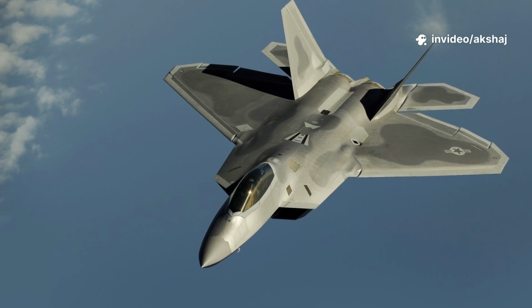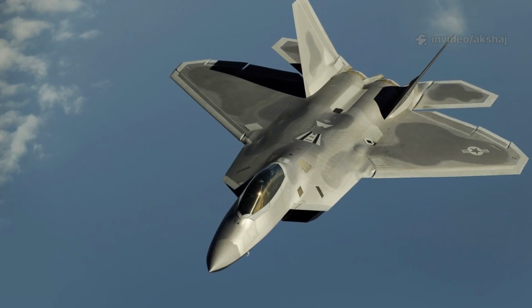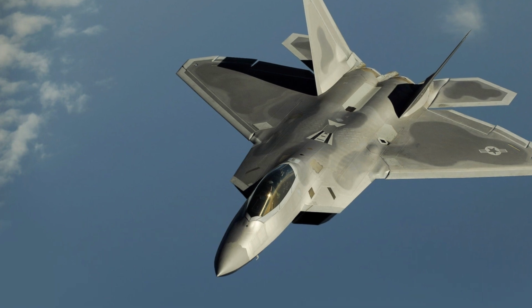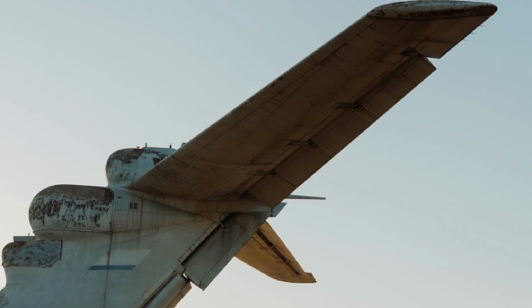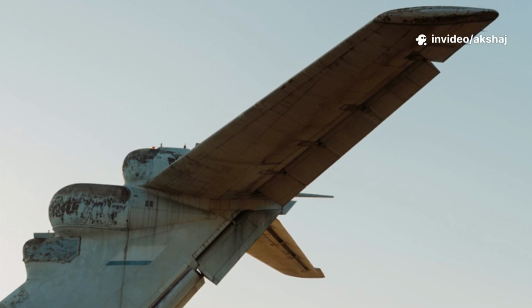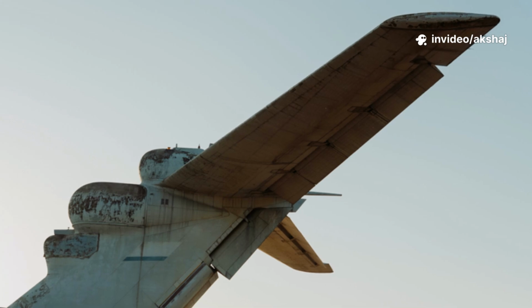Static margin SM equals (X_NP minus X_CG) over c bar. Positive SM needs tail downforce to trim, adding trim drag. Moving CG aft reduces tail load and trim drag.